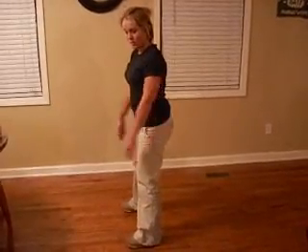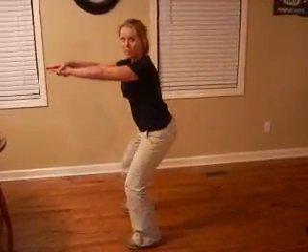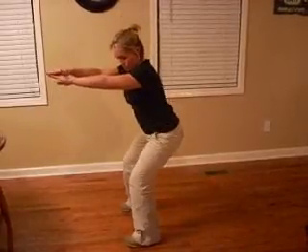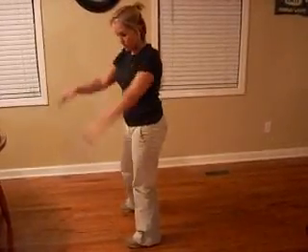You do not want to do this. You need to go straight down like this. You do not need to squat as far as you can go. Only go to the point where you do not feel any pain.